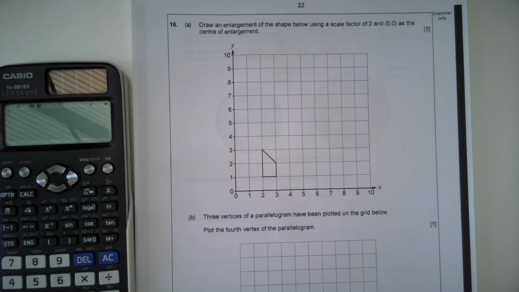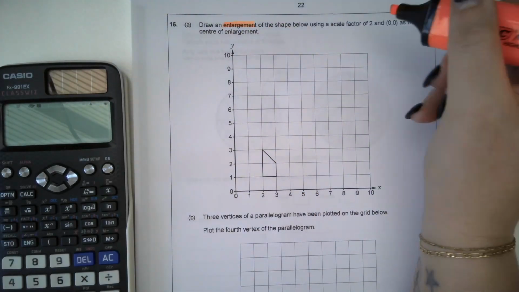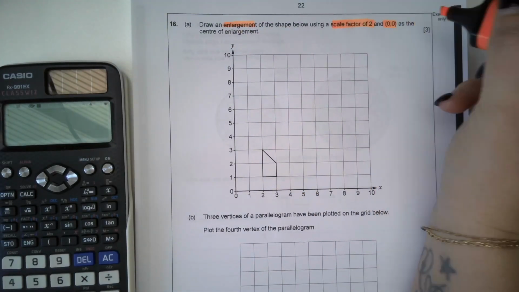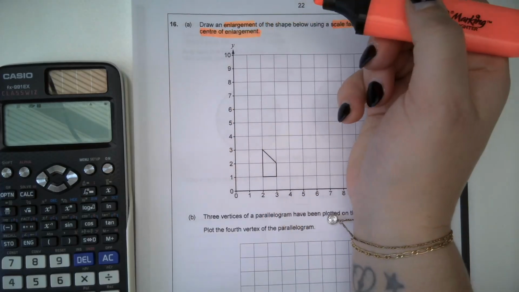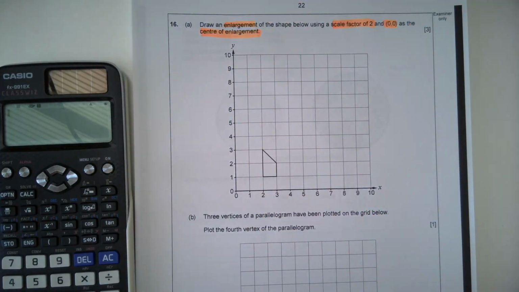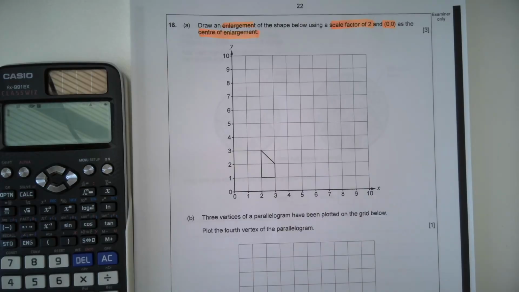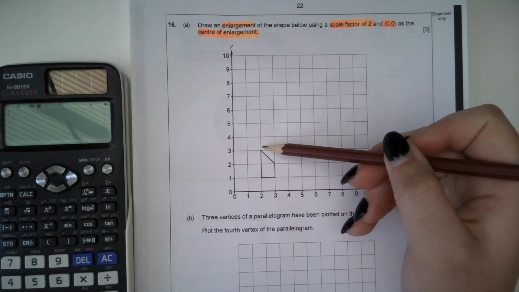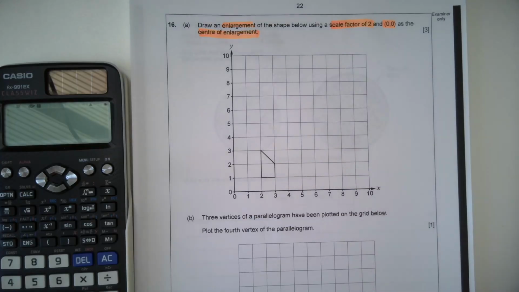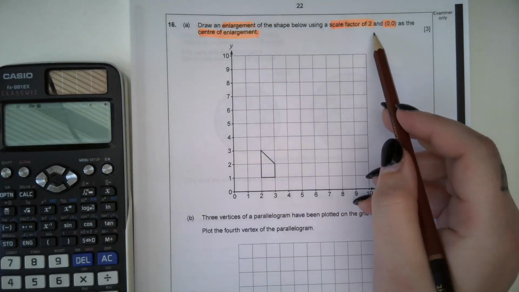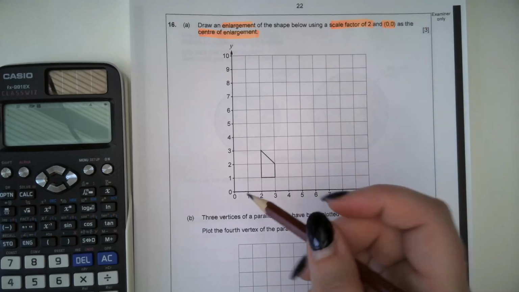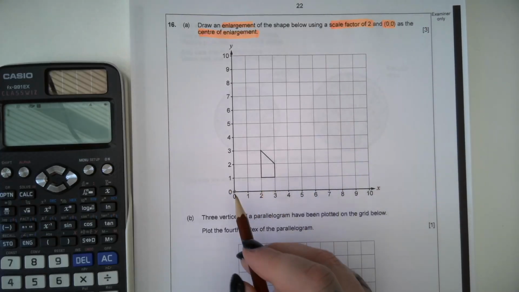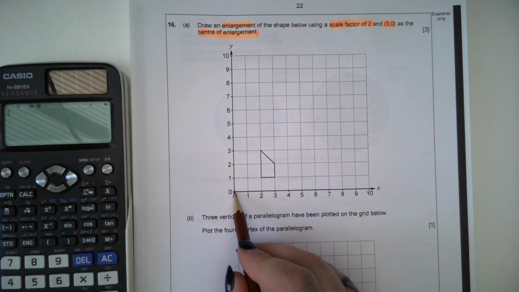(16A). Draw an enlargement of the shape below using a scale factor of 2 and (0, 0) as the centre of enlargement. So an enlargement means we're changing the size of this shape. It's a scale factor of 2, so we're making this shape 2 times bigger. So every side of this shape becomes 2 times bigger. But the important thing here is we have a centre of enlargement at (0, 0). So we've got to make sure we enlarge from this centre.